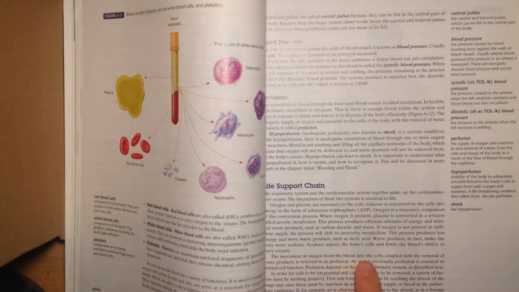Movement of oxygen from the blood into the cells, coupled with the removal of waste products, is referred to as perfusion. As stated previously, perfusion is essential to normal cell function. Perfusion depends on the cardiopulmonary system, as described next. In order for cells to be oxygenated and carbon dioxide to be removed, a variety of factors must be working properly. First and foremost, air must be reaching the alveoli of the lungs, and once there, must be matched up with a sufficient supply of blood in the pulmonary capillaries.